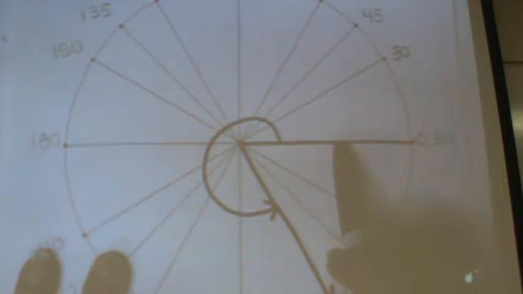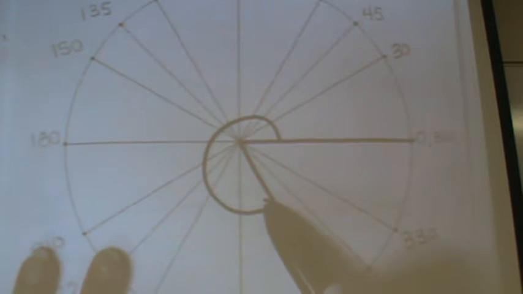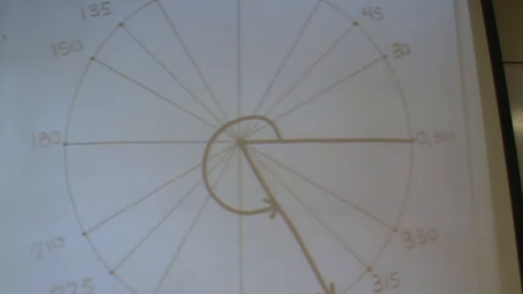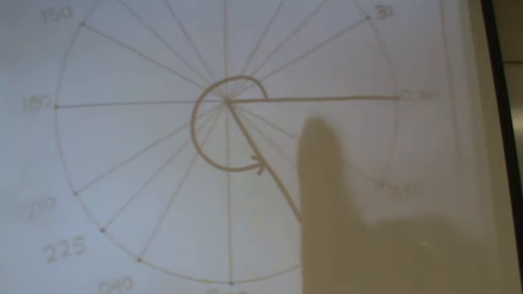We are no longer right here with our 30, 45, and 60s. So we did the 30, we did the 45, and we did the 60. Now we are evaluating this angle. So what you're gonna do, you always will make an angle. You're gonna take this terminal point right here, and you want to go to the x-axis.